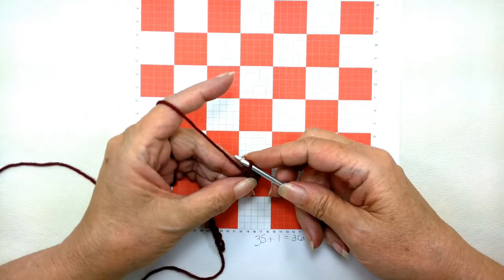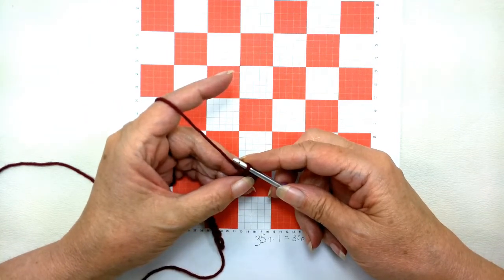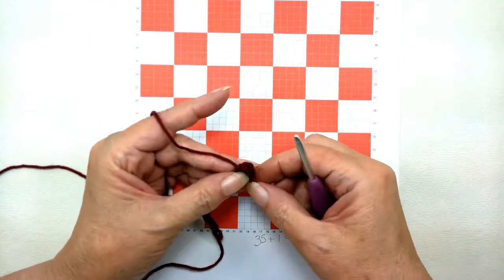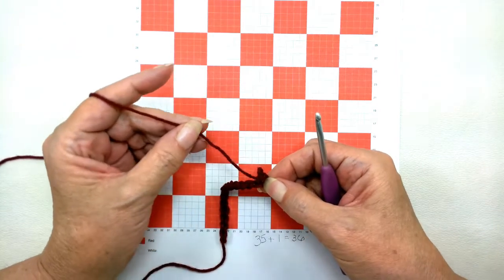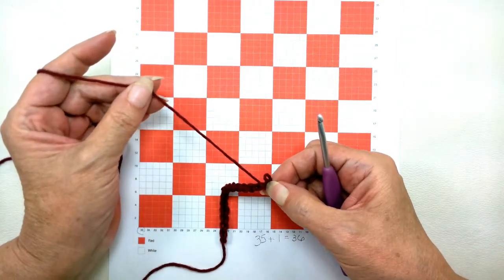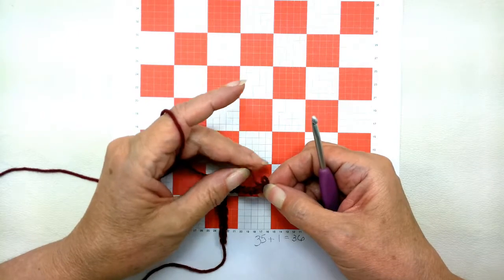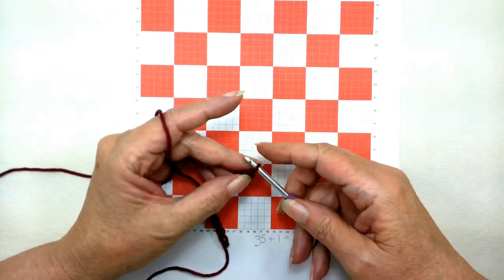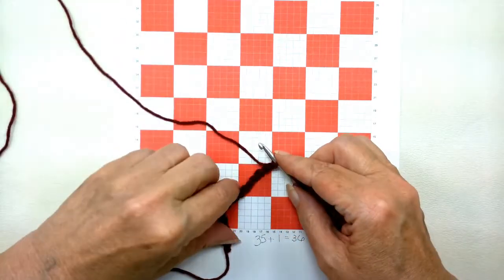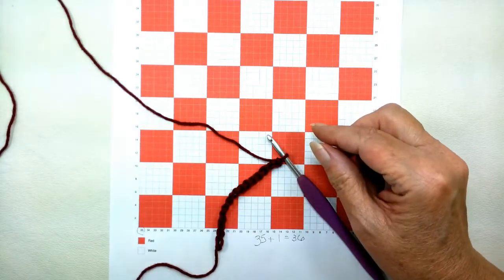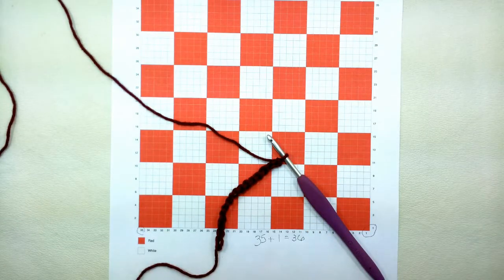I'm going to remove those 2 stitches because we need to add the second color. And that's pretty easy as well. Oh, I don't want to pull too hard because I don't want to lose my count here. So to add the second color, this is going to be done.